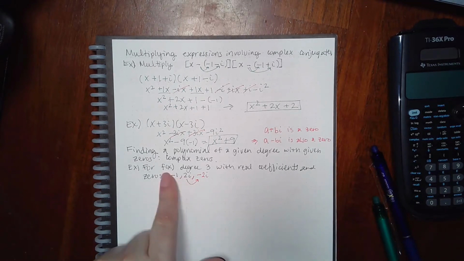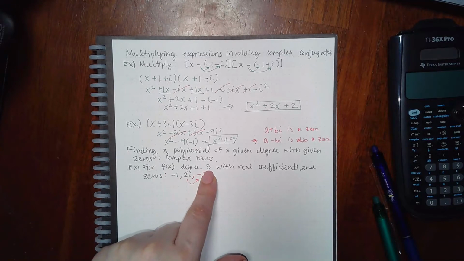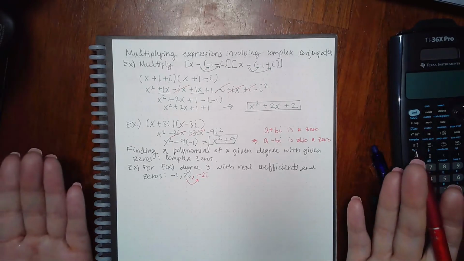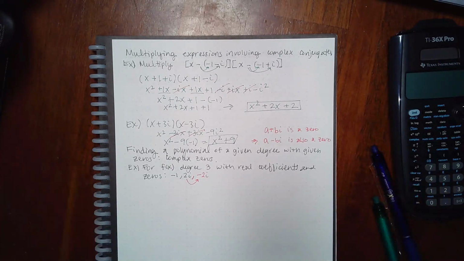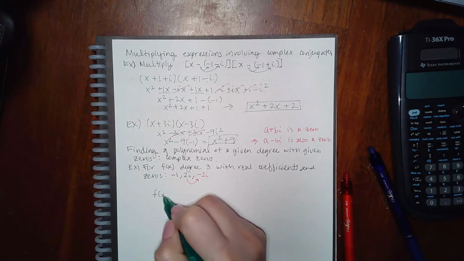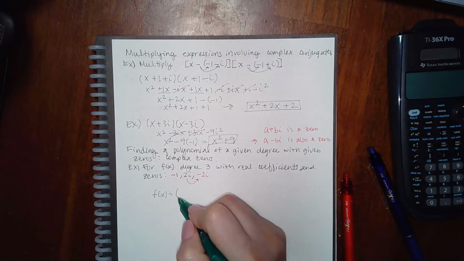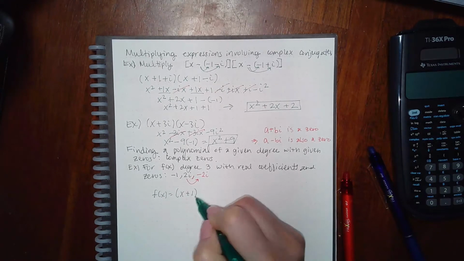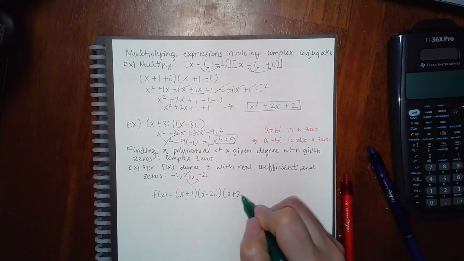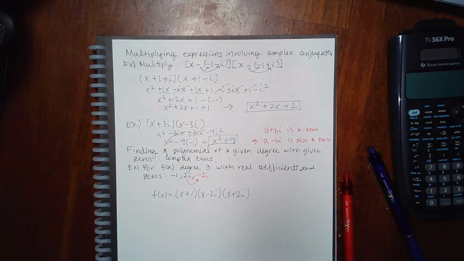And since my function is supposed to be of degree 3, I should only have 3 zeros. So that means I have all 3 that I need to be able to write the function. So let's go ahead and write it. That means if these are zeros, then x plus 1, x minus 2i, and x plus 2i are the factors.